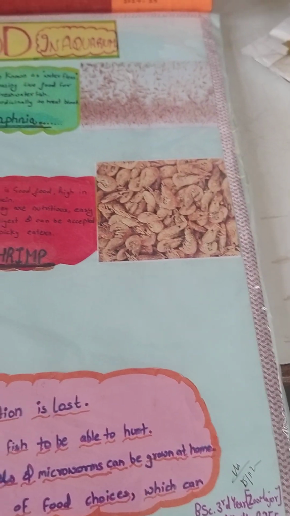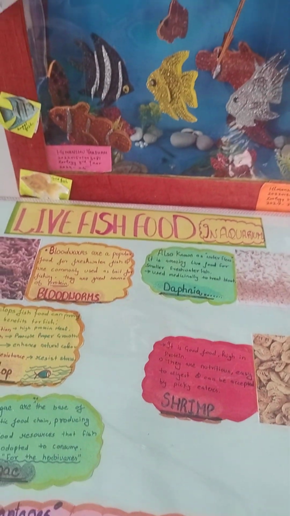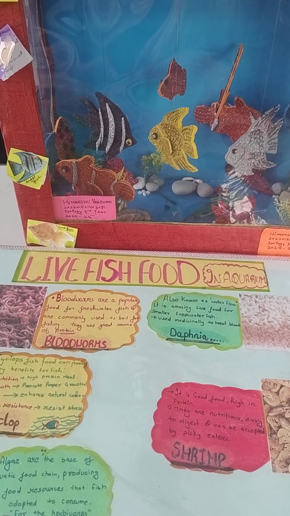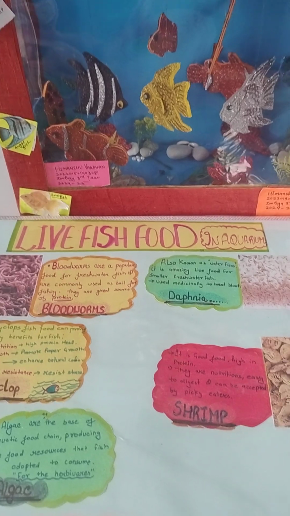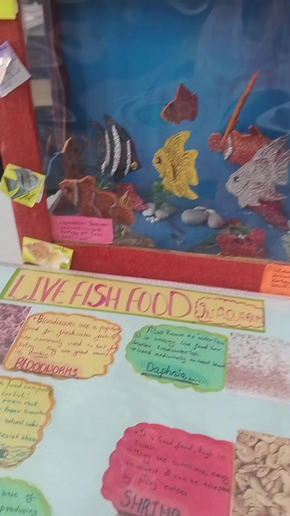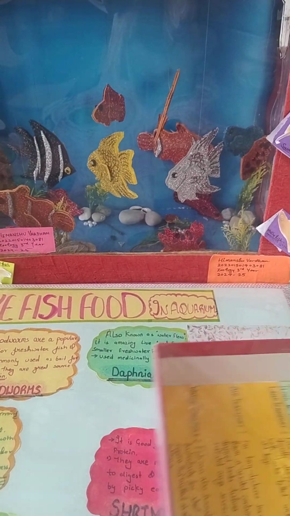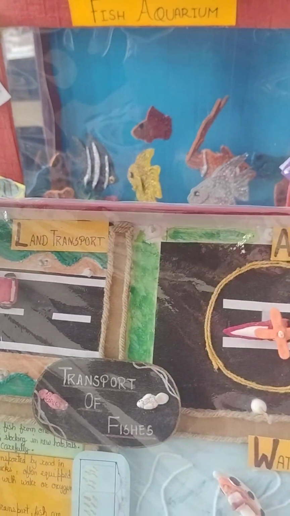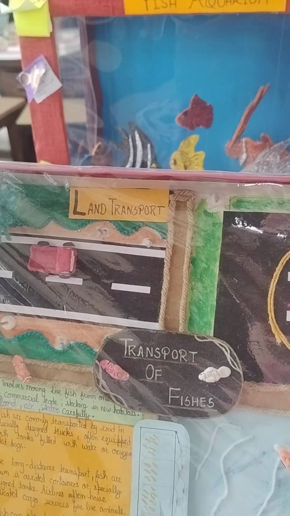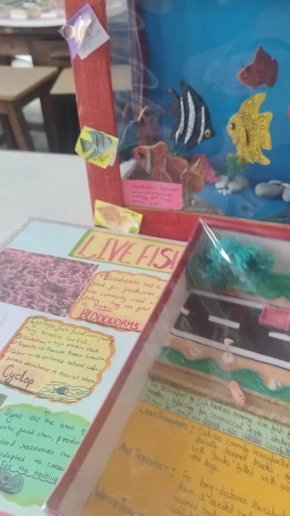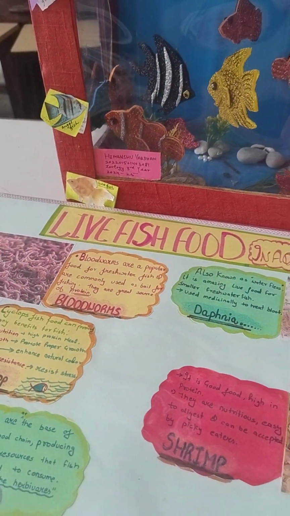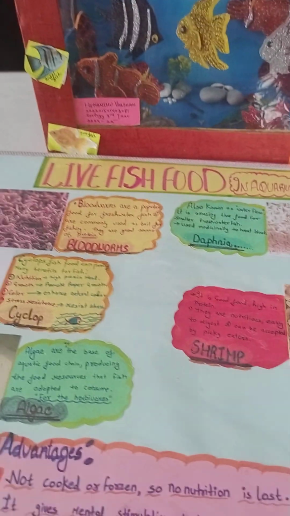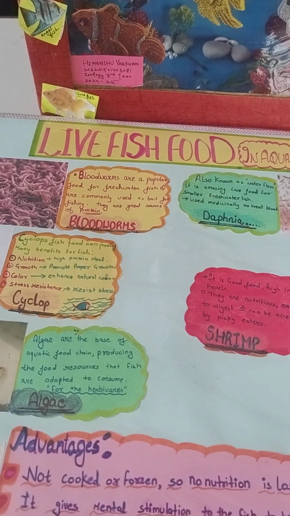So this is submitted by one of the student. So in this you can see aquarium fish kept in the aquarium. Then how these are transported through land, through air and through water transport. And lastly, in fish food we can use the live fish food also as a feed.